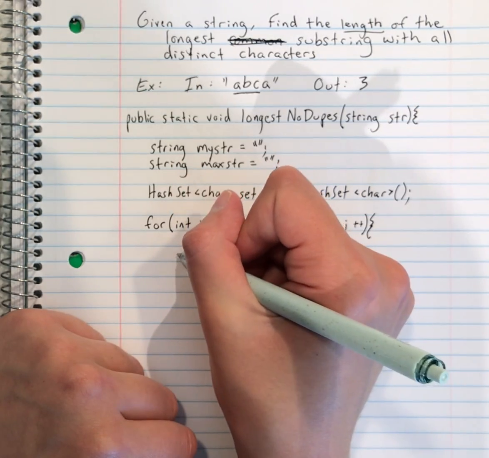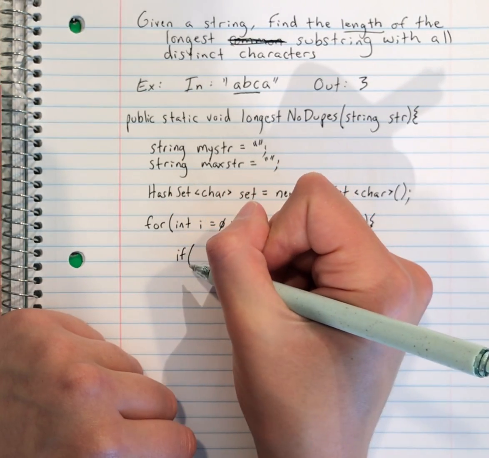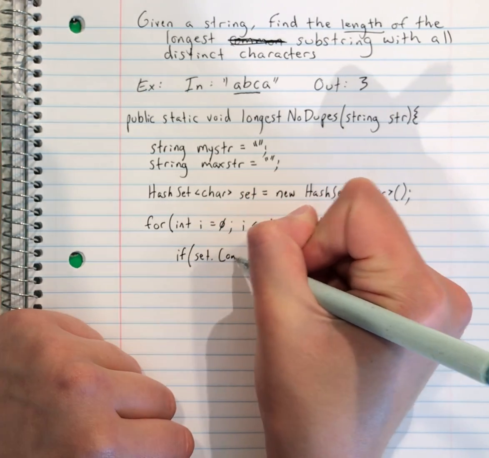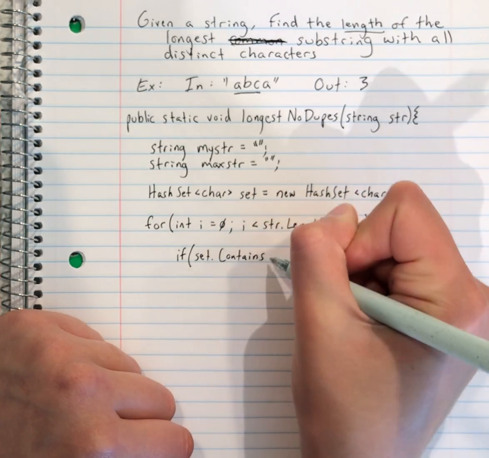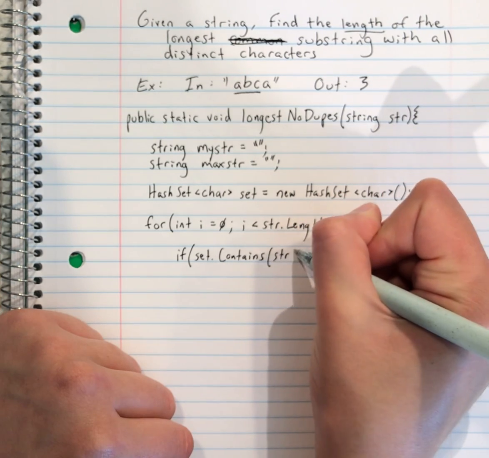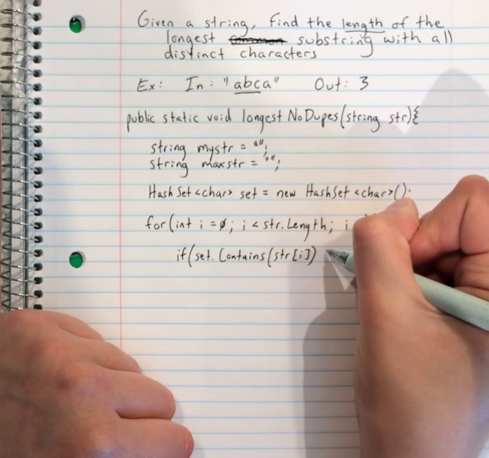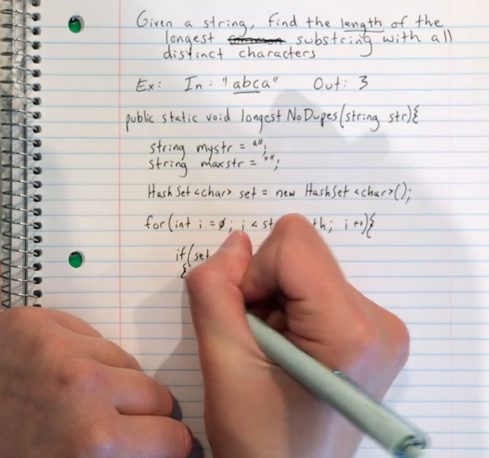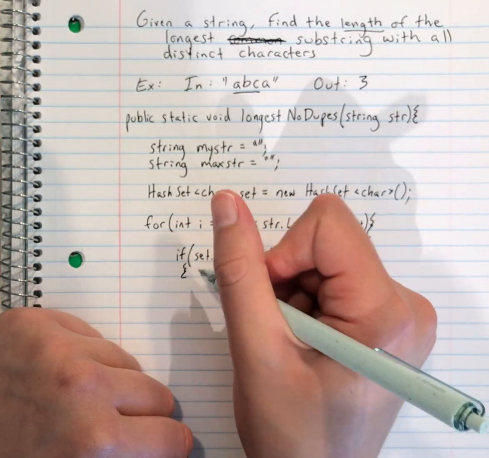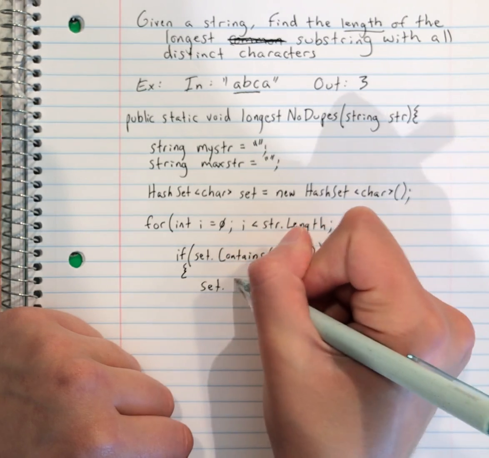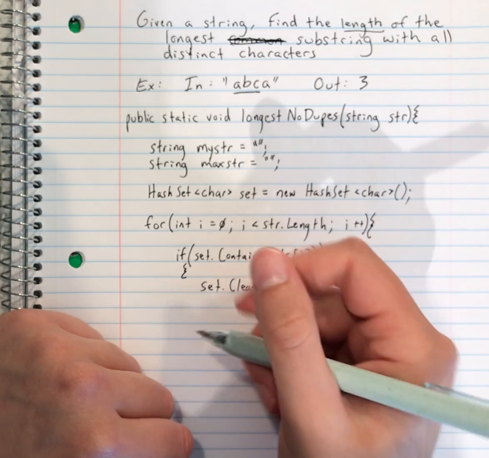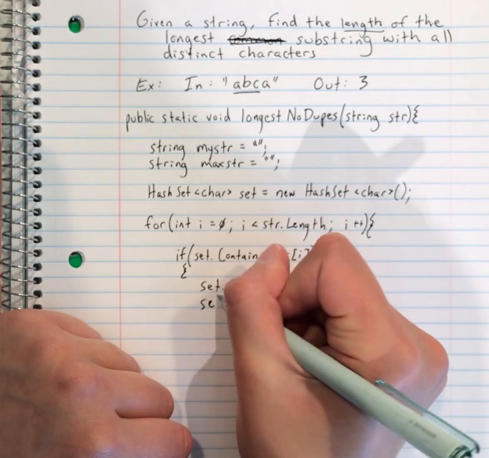I'll check if the set already contains the ith element. If it does, I will clear the set. Add the ith element to the set.